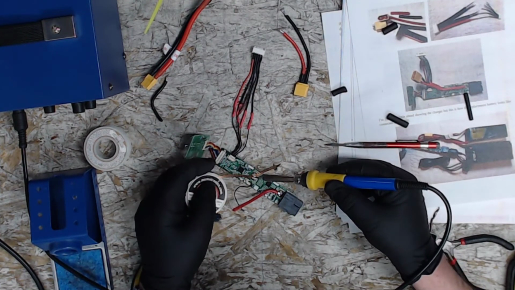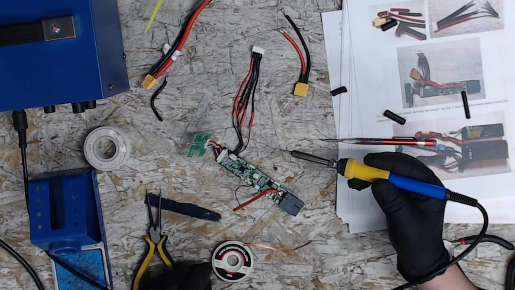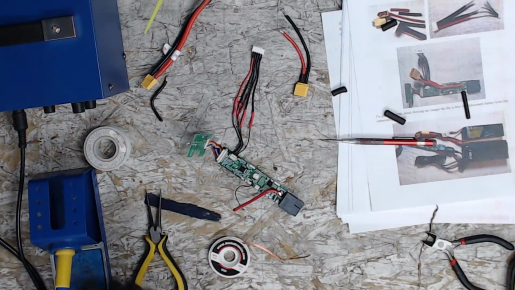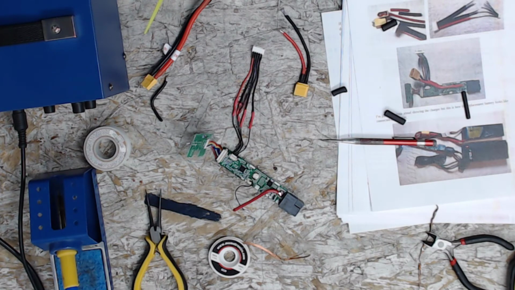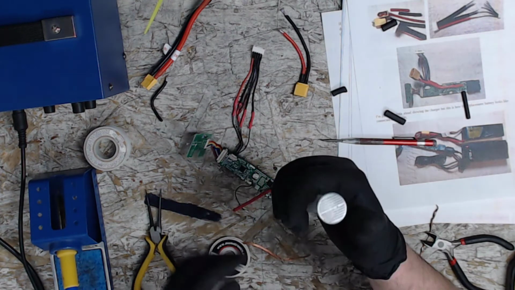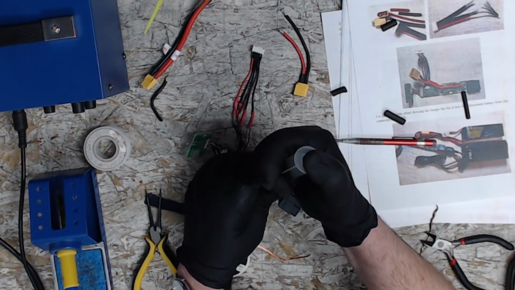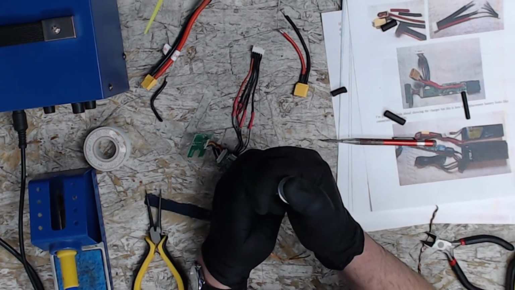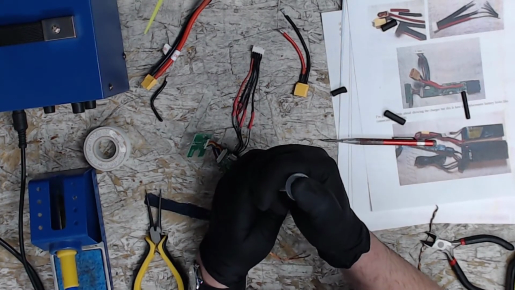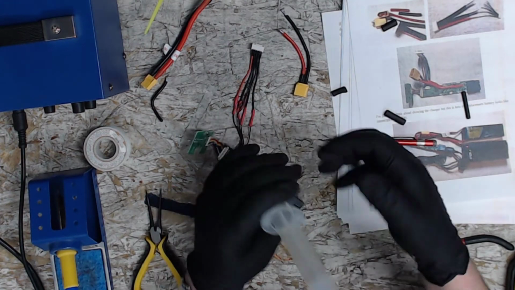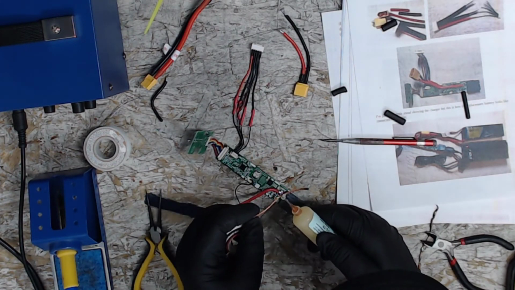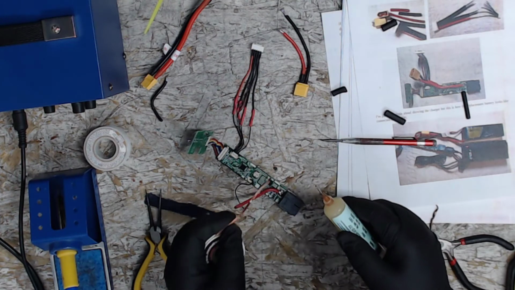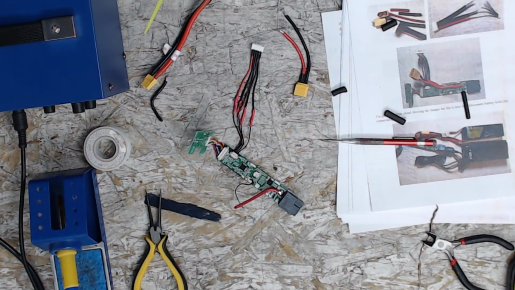Actually, you know what? Here's what we're going to do. We're going to get some flux on our solder wick.